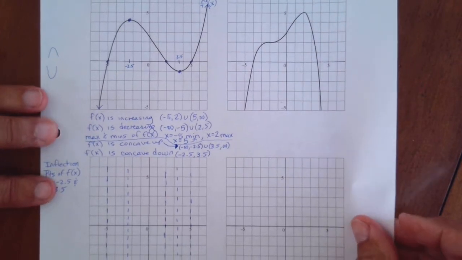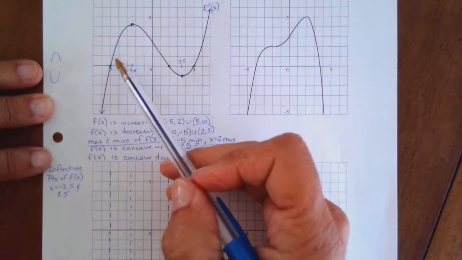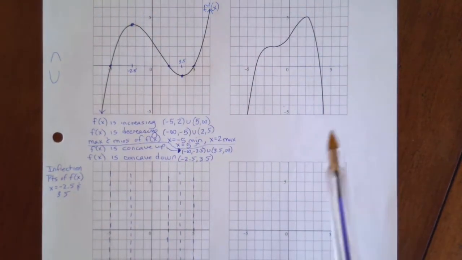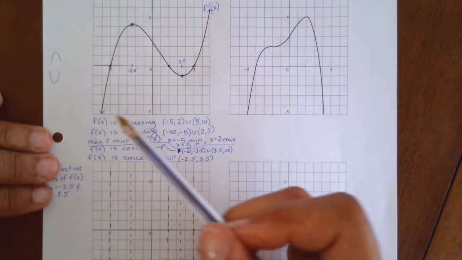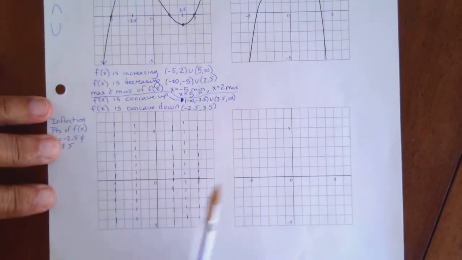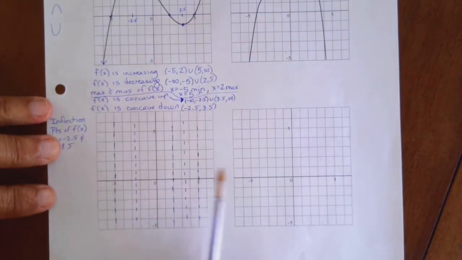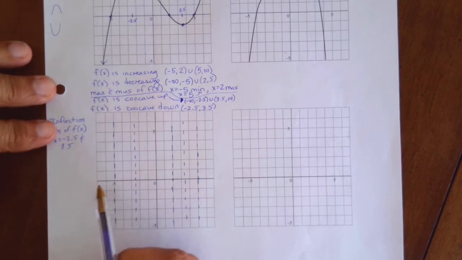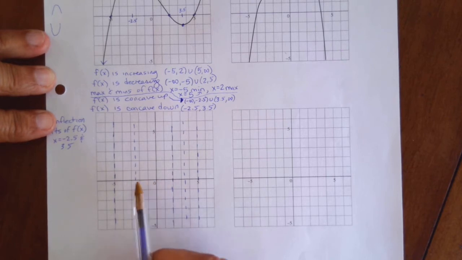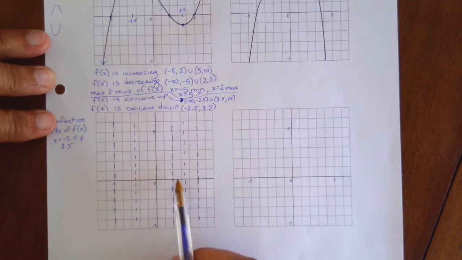All right, so here's what I do now. I will use my up arrows like I told you before. Up arrows and down arrows for increasing and decreasing, and then upside down U's and U's for concavity. So let's look to the left. I have 1, 2, 3, 4, 5, 6 sections of this graph. I want to know what's happening to the left of negative 5, between negative 5 and negative 2.5, between negative 2.5 and 2, and right in here and over here.